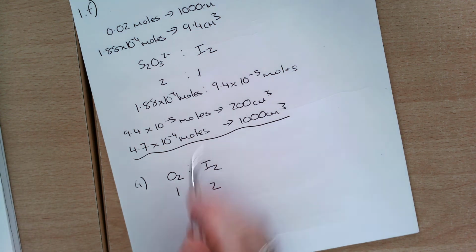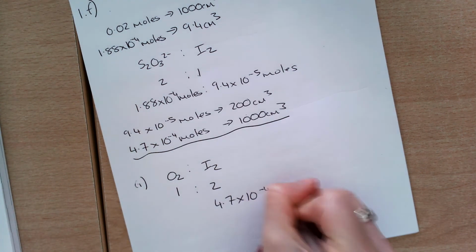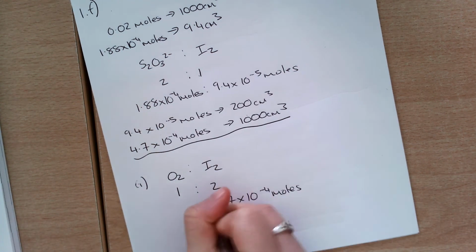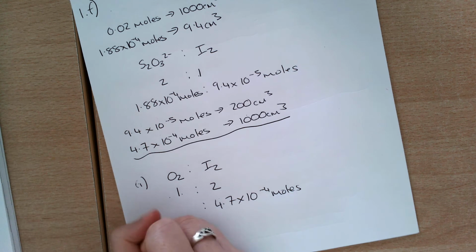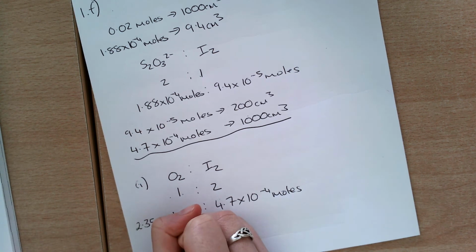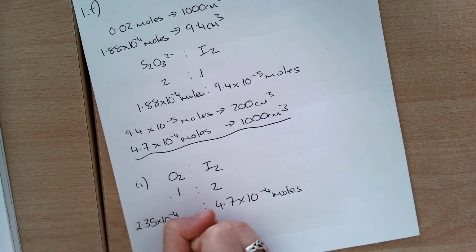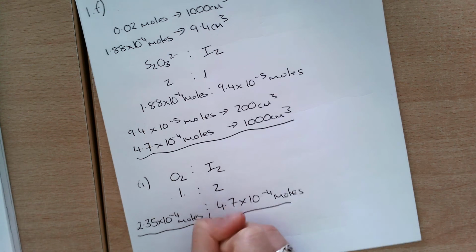I've worked out I have 4.7 by 10 to the minus 4 moles of iodine. So I multiply by 1 and divide that by 2, which gives me 2.35 by 10 to the minus 4 moles per litre. That's the answer.